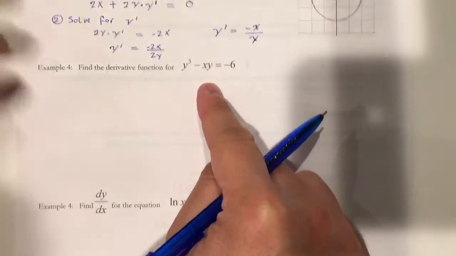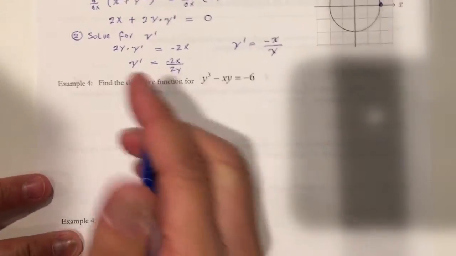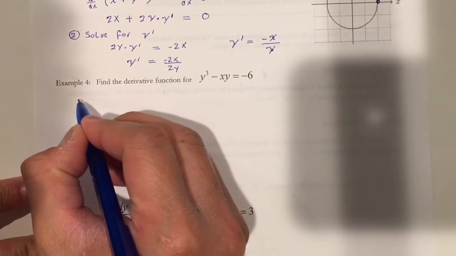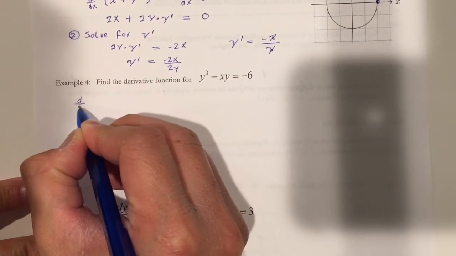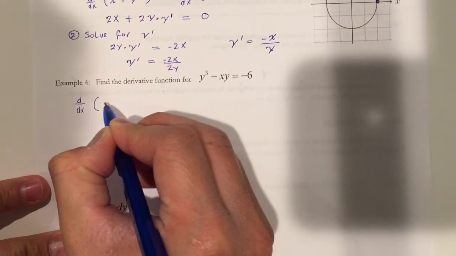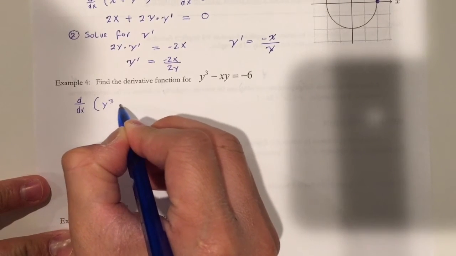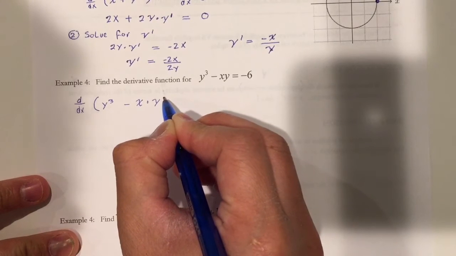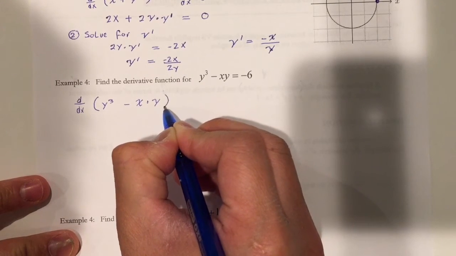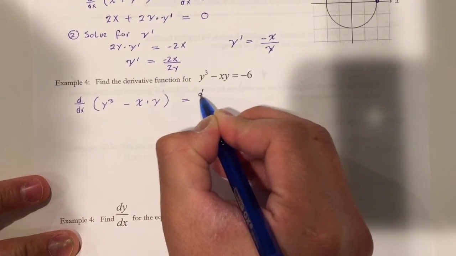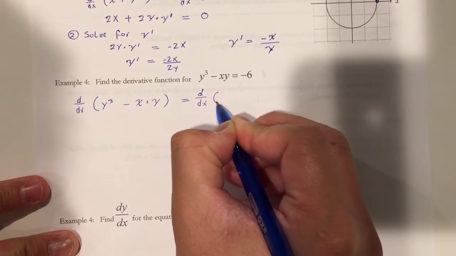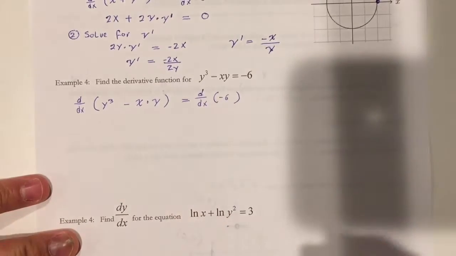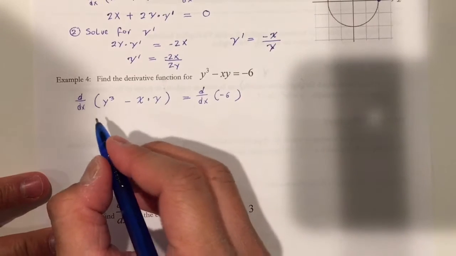Okay, so I'm not going to write down these two steps. We're just going to do it. So take the derivative of the left side and then take the derivative of the right side. So take the derivative of both sides. So that's what we mean.